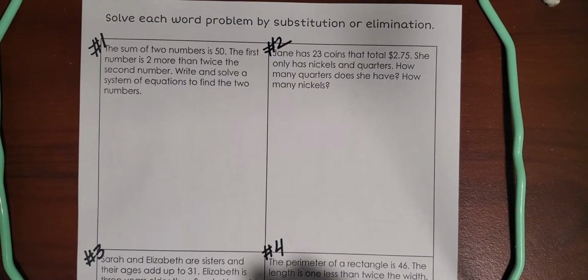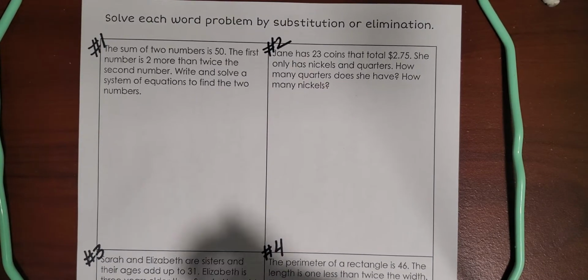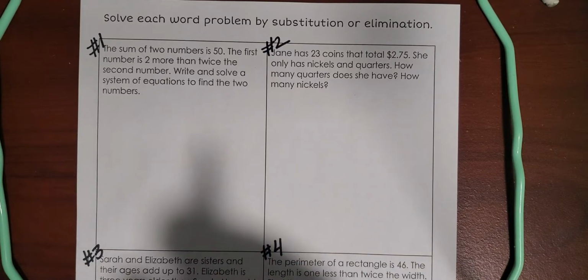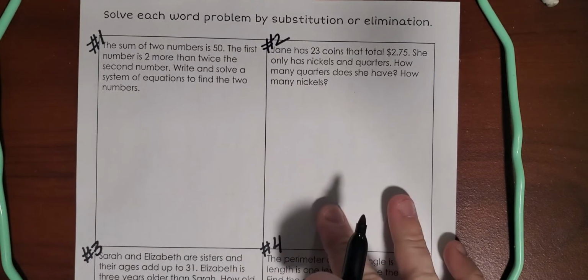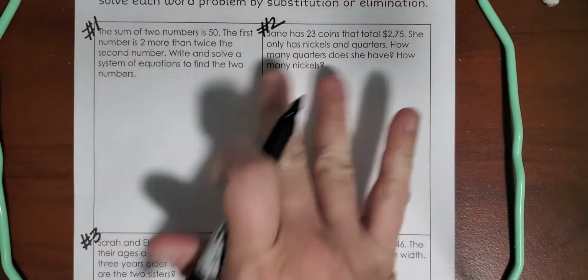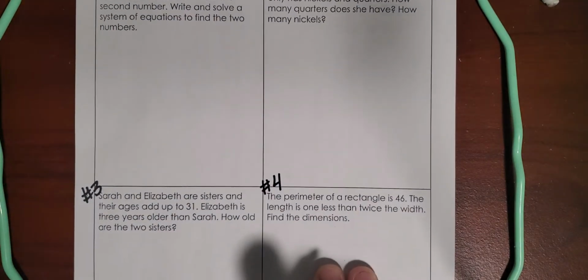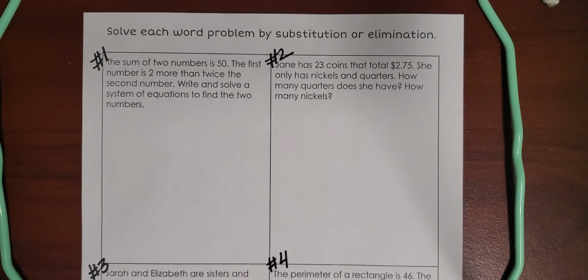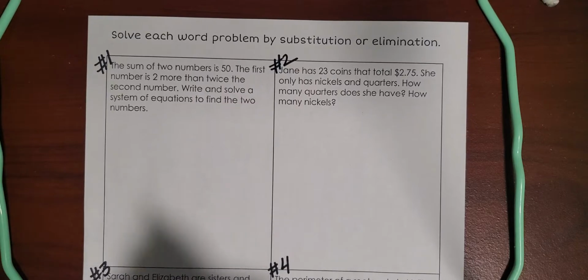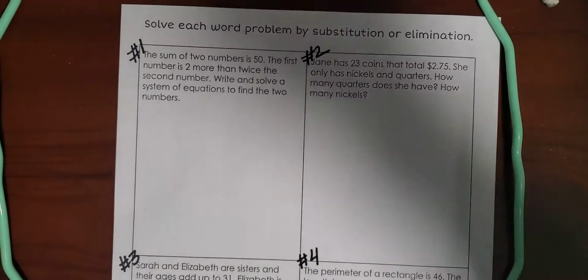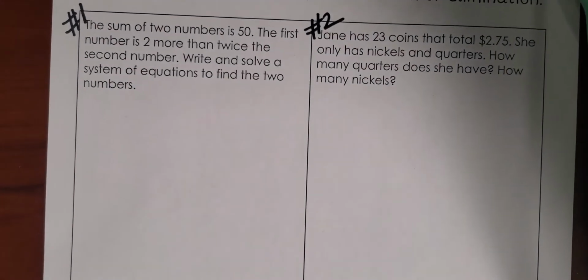So this is the last page of the packet that Mrs. Keith gave you yesterday. I've numbered the problems 1, 2, 3, 4. So I'm going to make individual videos that go with just that problem. So if you want to go back and look at them for your homework, you're more than welcome to. Okay, so let's get started on this first problem.